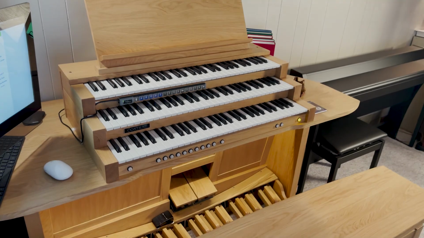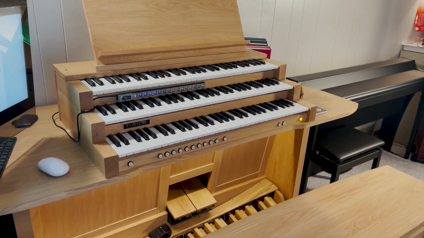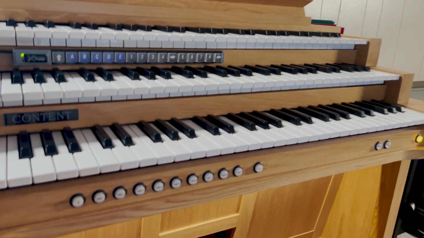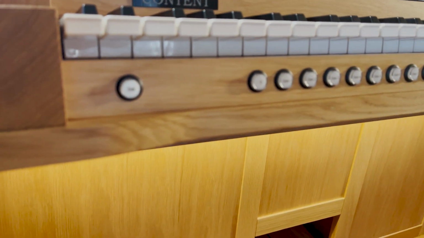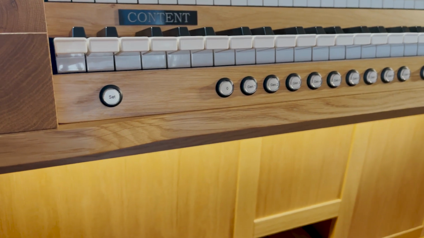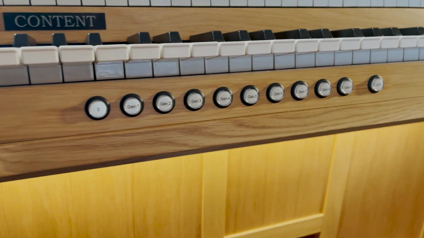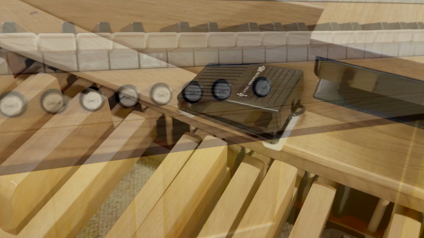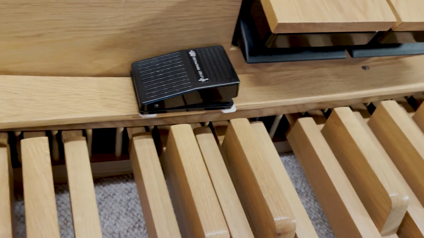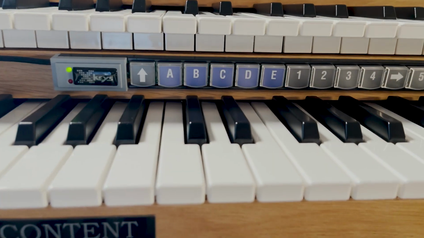In 2019, I took delivery of this wonderful 3-manual and pedal MIDI console from Content, based on their Cambiari line. It came with a default European-style set of pistons, but since I planned to use my own computer, I was free to assign these as I wished. I needed some additional tools, and thanks to Richard at Beauty of Sound, I learned about this simple USB pedal, which I use for sequencer advance.